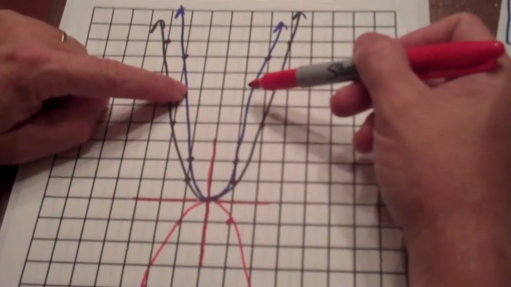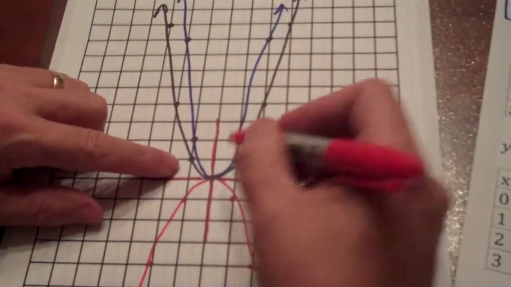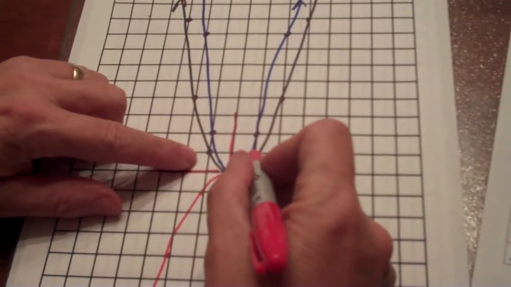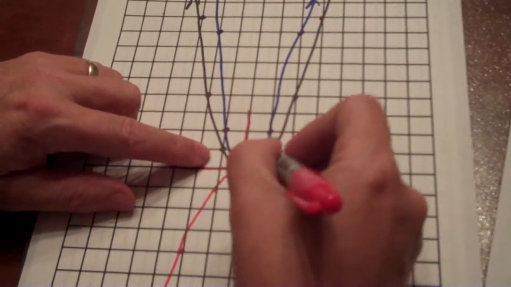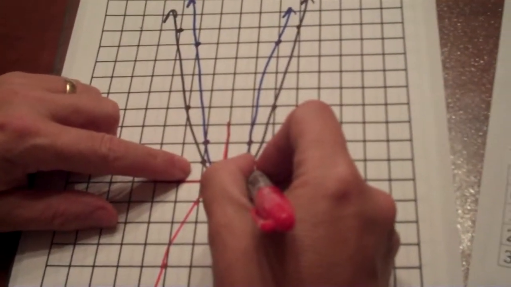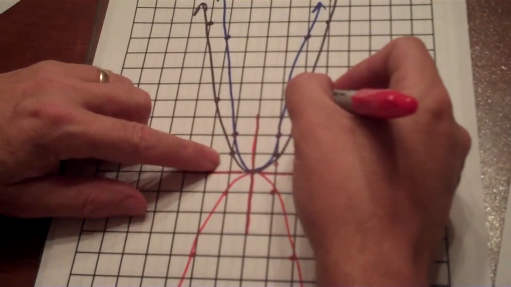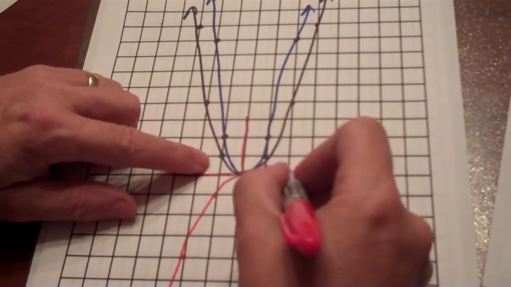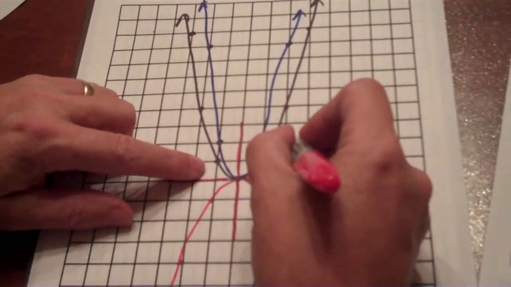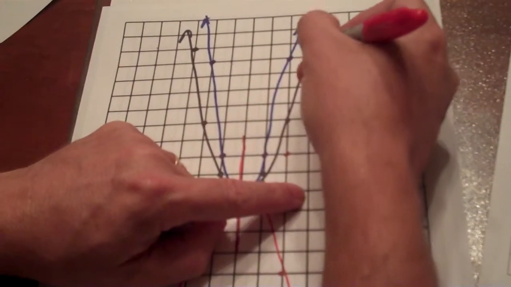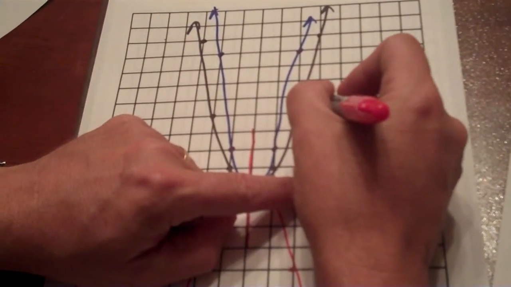I'll do this graph in red. Remember, the blue was my stretch where I doubled all the values. This has just the opposite effect. Normally I move over 1 and up 1. Now I'm going to move over 1 and only up a half. And when I move over 2, normally I go clear up to 4, but since I'm taking half of all my values, I only move up 2. And instead of moving over 3 and up my normal 9, now I just move up 4.5.